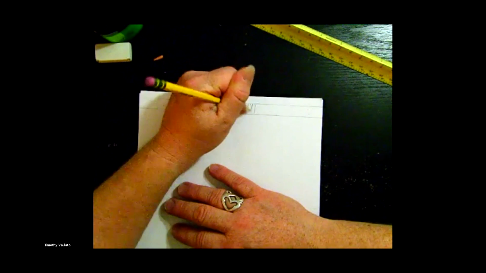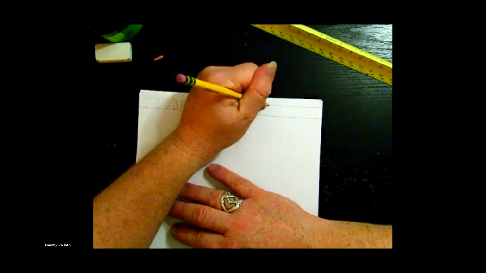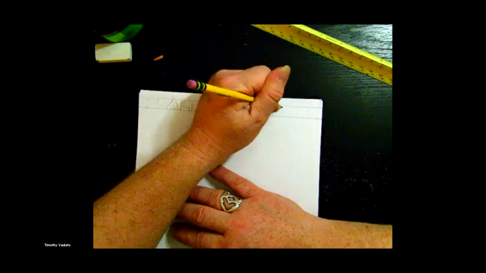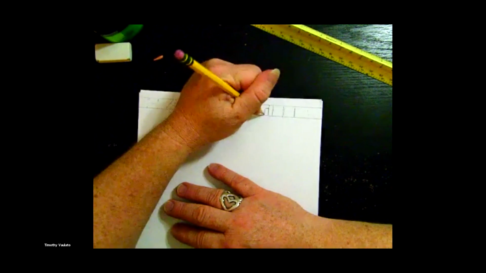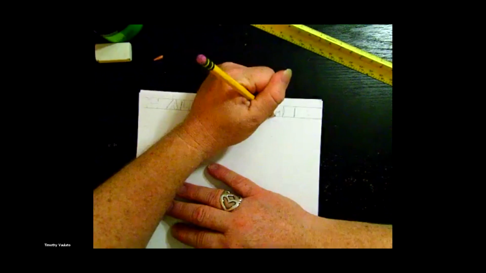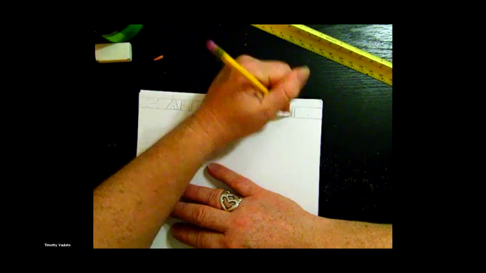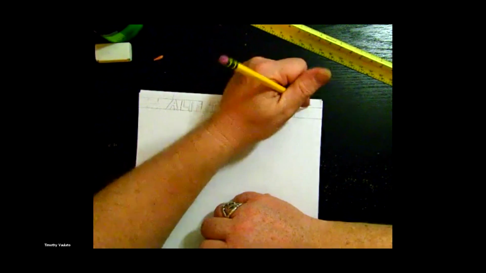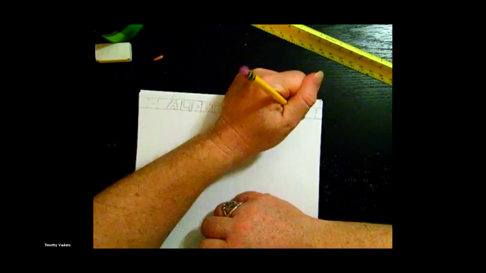Don't run out of room. I know I got an I there, but this is the easier way to do it. Put a little long on that E. And then maybe I just write the word comics in here. COMICS.